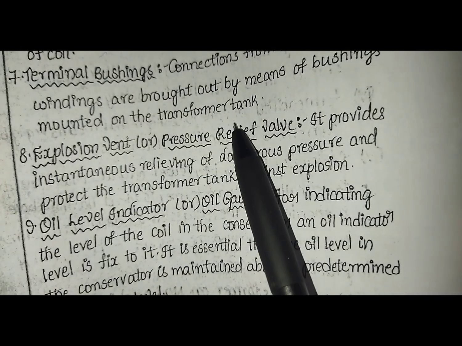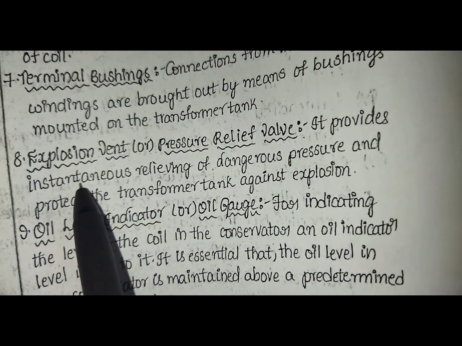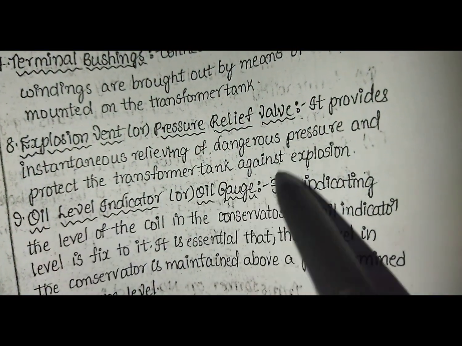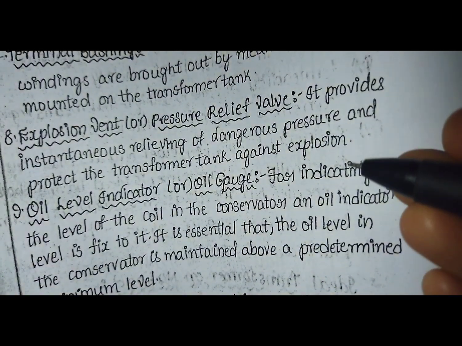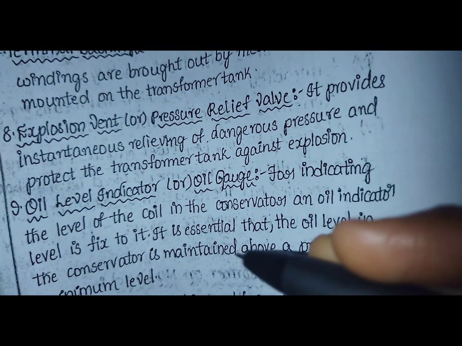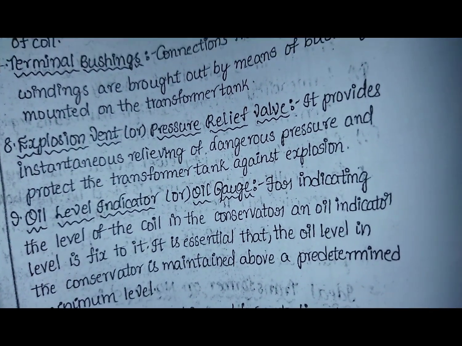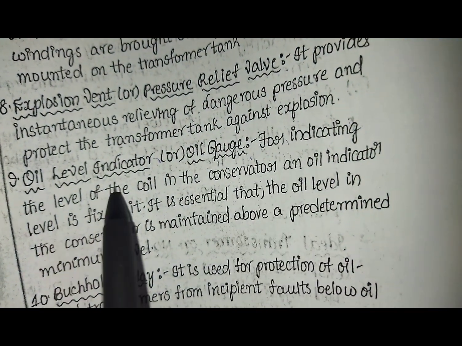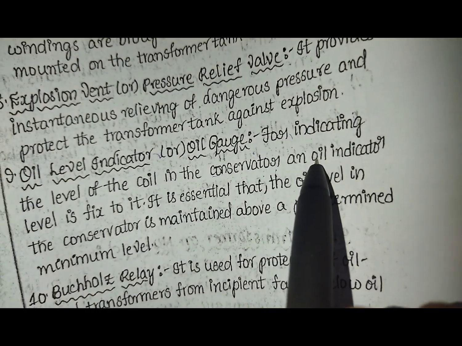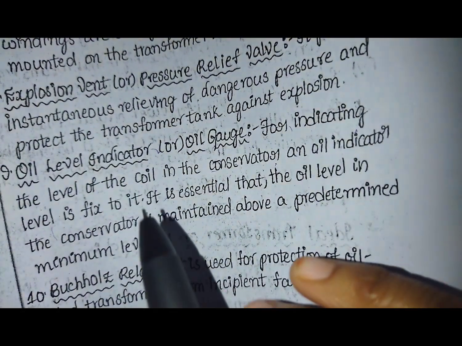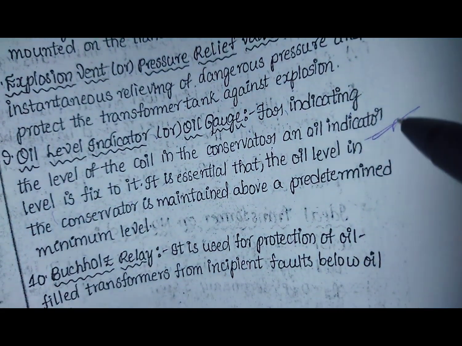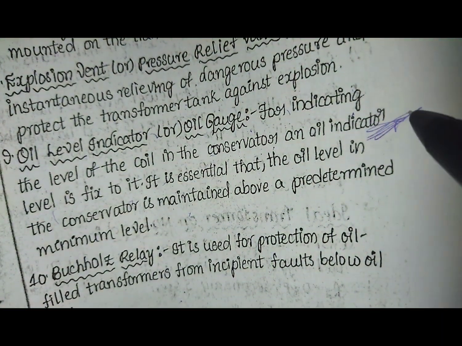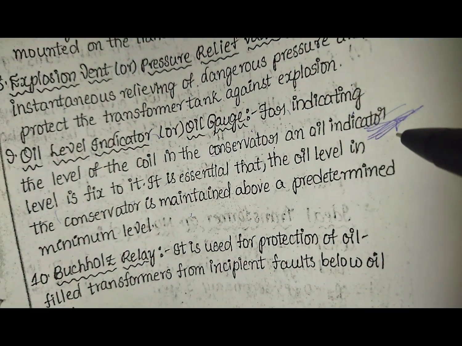Explosion vent or pressure relief valve. It provides instantaneous release of dangerous pressure and protects the transformer tank against explosion. In simple words, it will save the transformer from dangerous pressure. Oil level indicator or oil gauge is for indicating the level of oil in the conservator, and an oil level indicator is fixed to it. It is essential for maintaining the oil level. Below the level, it causes some dangerous cases.